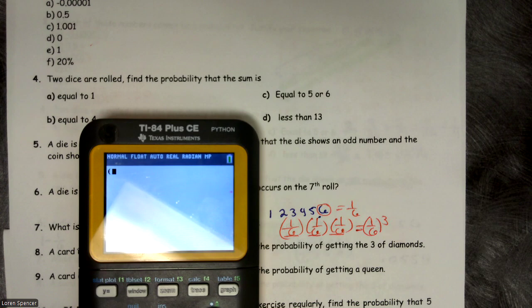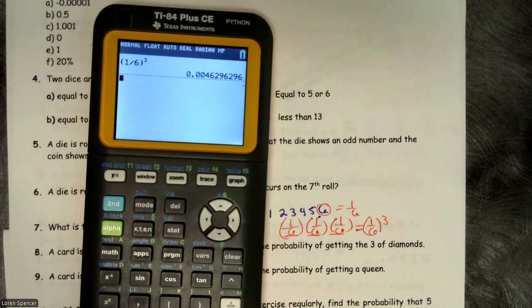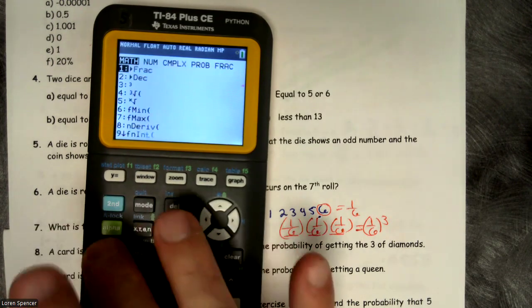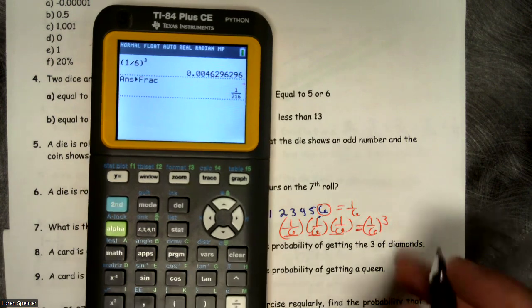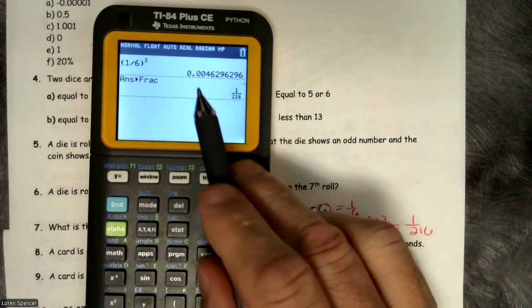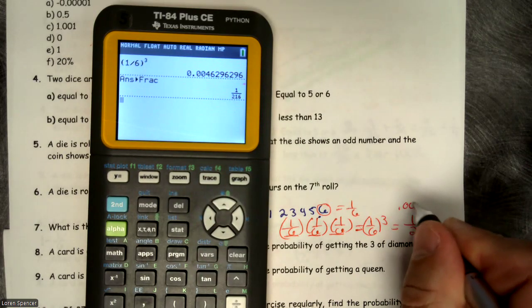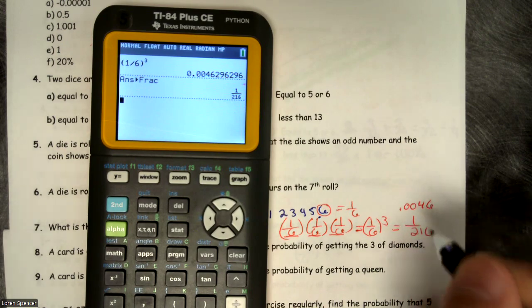So parentheses 1 divided by 6, close them. Use a little caret button right here to get the 3. And math, enter. And I get 1 over 216. If you wrote it as a decimal, you'd write 0.0046, because once again, we truncate.